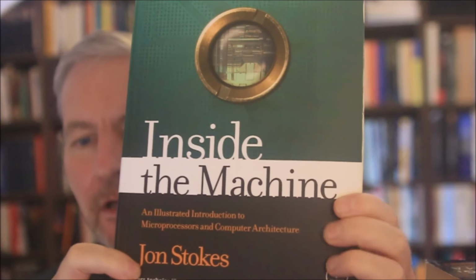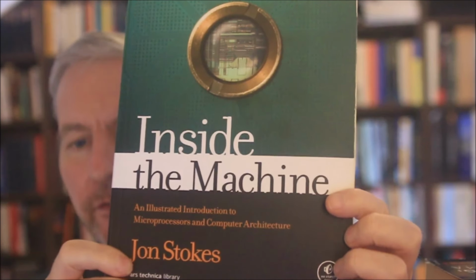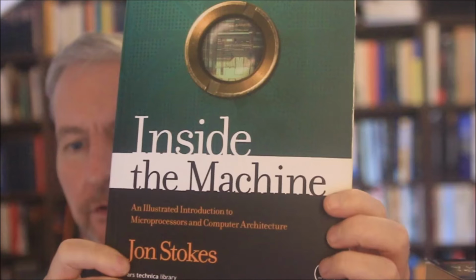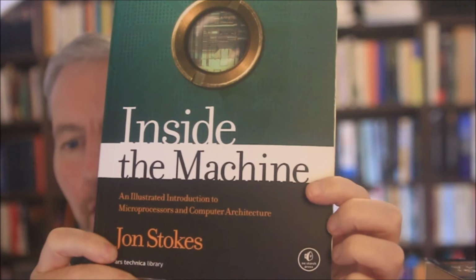Inside the Machine. Okay, so an illustrated introduction to microprocessors and computer architecture. So this is really a modern book. The imagery in it is fantastic. The pictures in it are all fantastic. It's the first one I've kind of flicked through, but it's got lots of fantastic pictures describing modern architectures and how they work. So I've read this one cover to cover about 2 years ago.